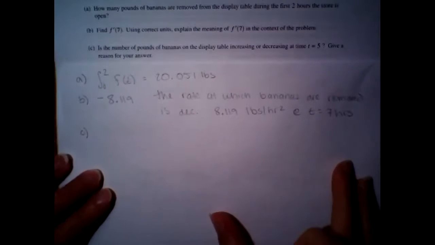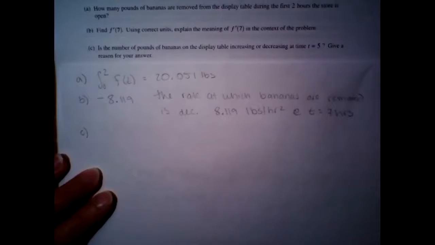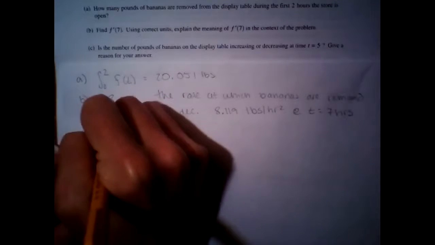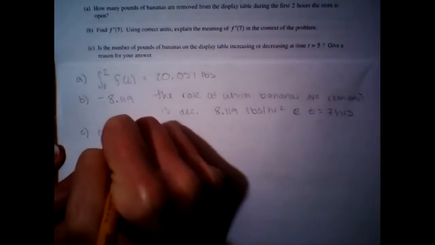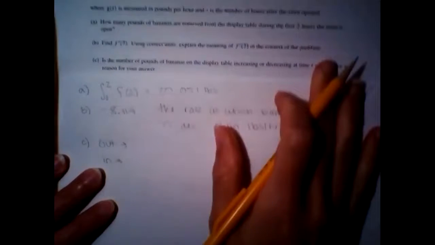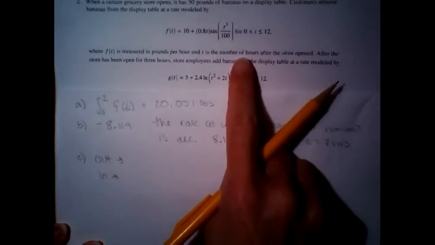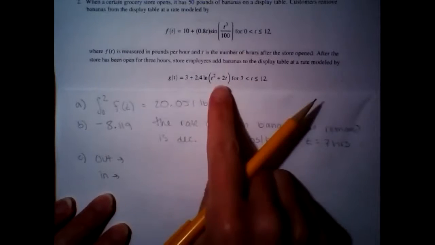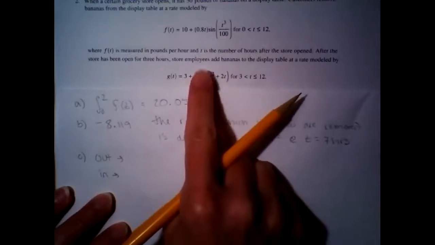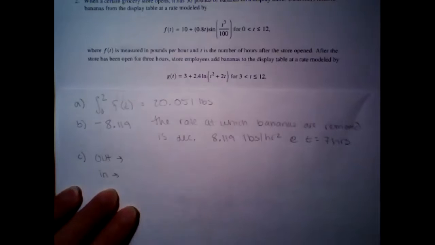All right, letter C. Is the number of pounds of bananas on the display table increasing or decreasing at time 5? Give a reason for your answer. Like, remember I gave you the problem about bailing water out of the boat? Remember it's snowing and you're shoveling and I had you compare the rates? That's what we're doing here. We're going to compare the rate in with the rate out at time, what did they give? 5 hours. So rate out is the f of t. That's this function right here. We're going to plug in 5 for that. The rate that they're adding them back is this g of t.